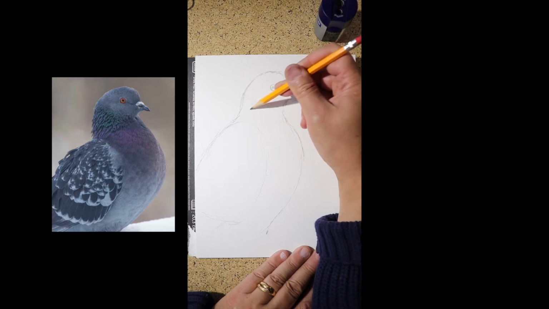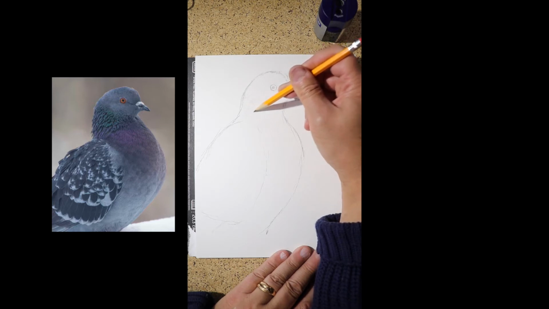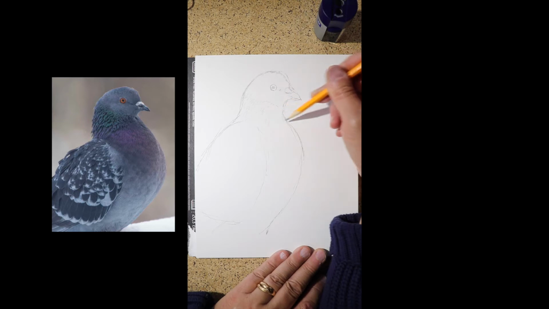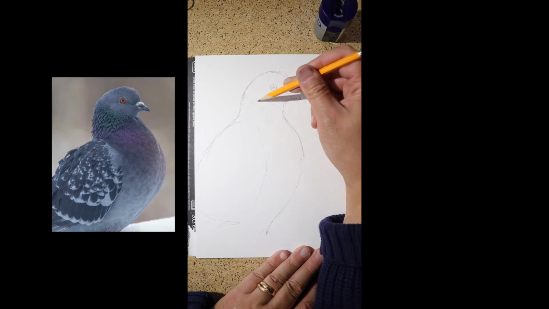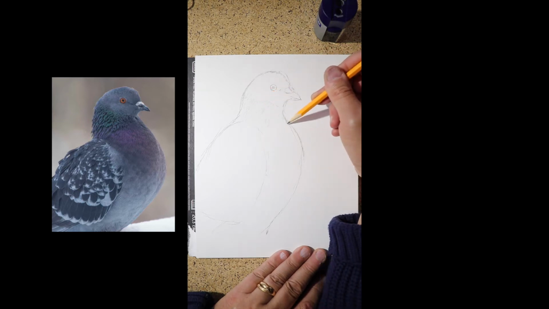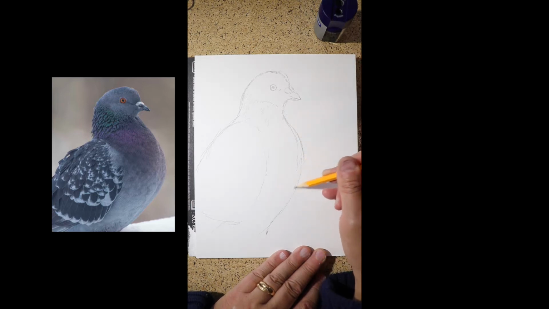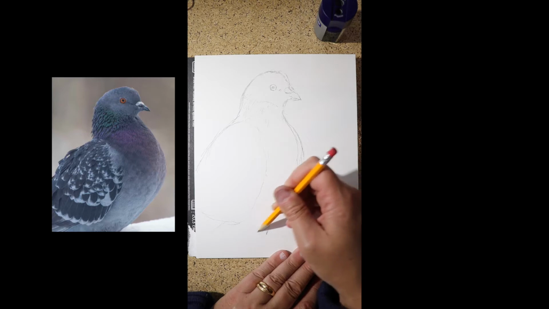So we're not doing this in color. It would be interesting to do this one in color because you can see some beautiful greens and purples in here that just look incredible.